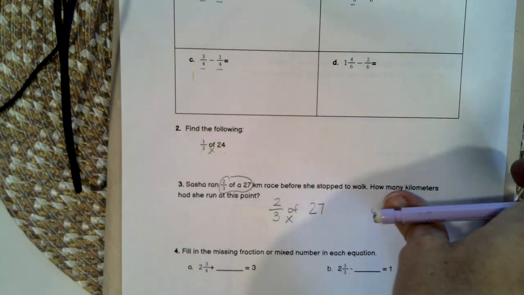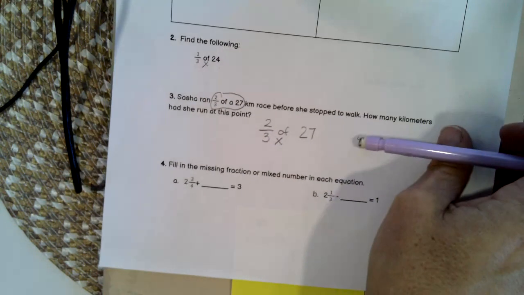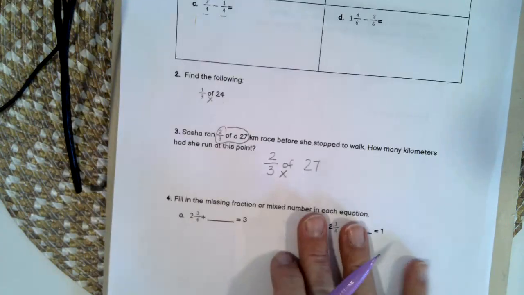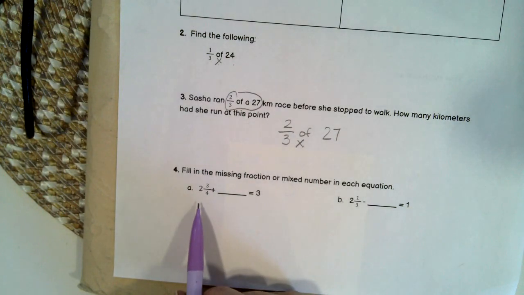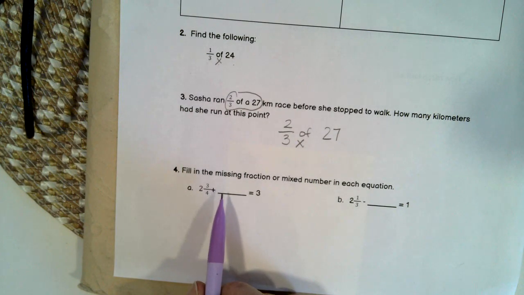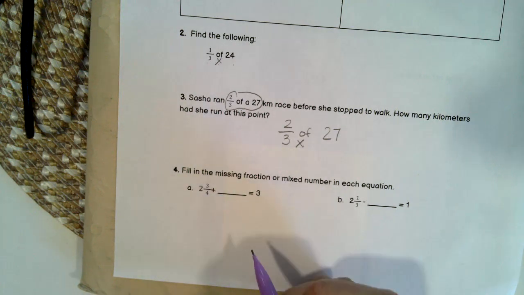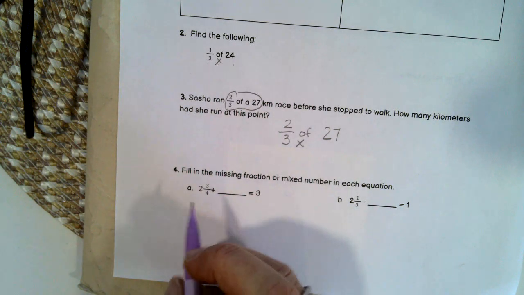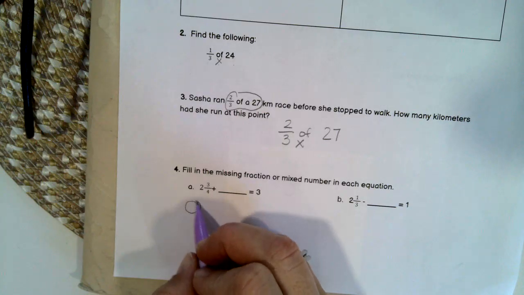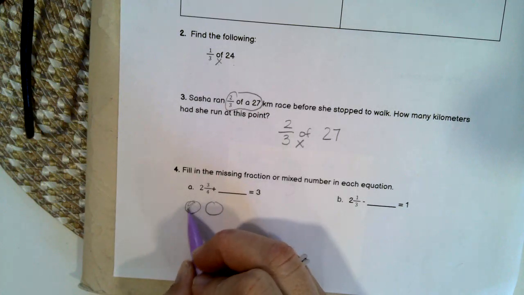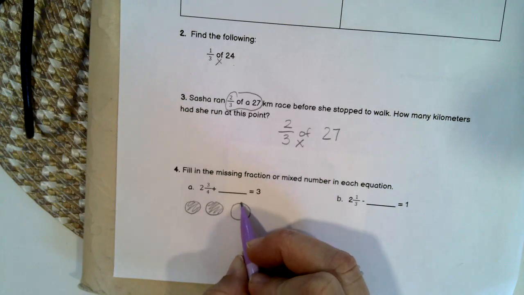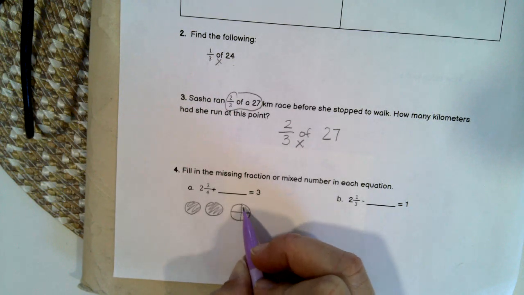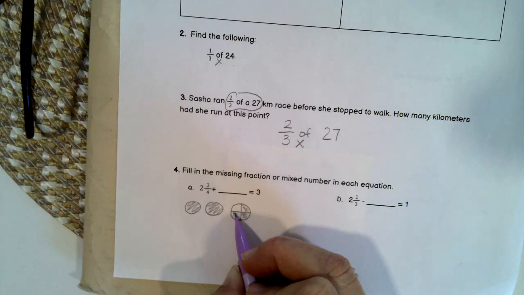The last two questions are 2 3/4 plus something equals 3. On this question, you should be thinking 2 whole circles plus 3/4 of a circle, 3 out of the 4 pieces colored in.